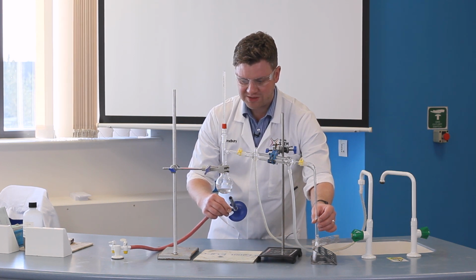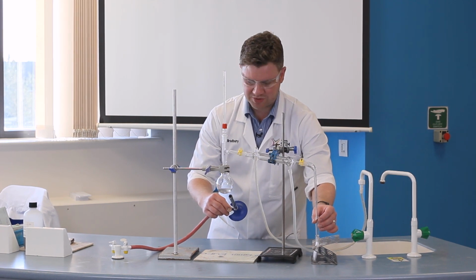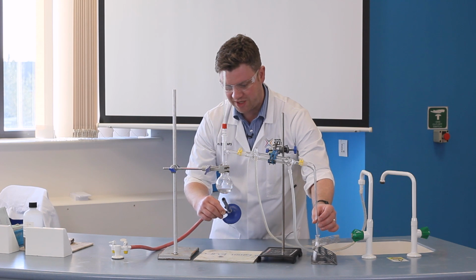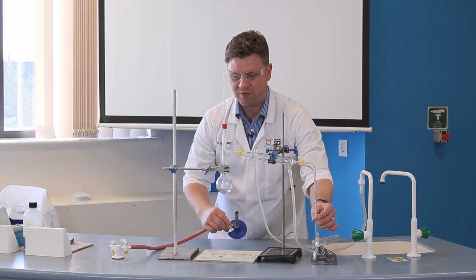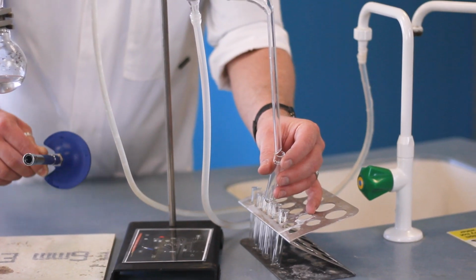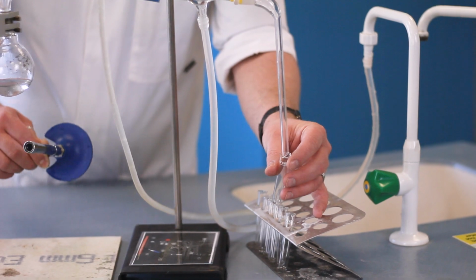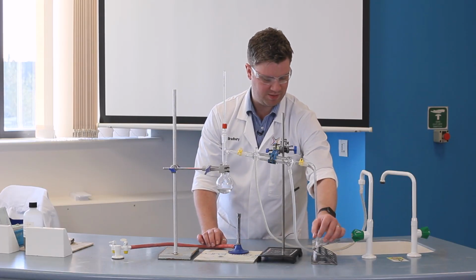And what we can see here is that all the time I'm conducting this demonstration, because I'm trying to keep my eye on what's going on in the round bottom flask to make sure I don't overheat it, I'm trying to keep my eye on the thermometer to check that I'm only getting one fraction coming off, and I'm trying to collect the fraction at the same time.